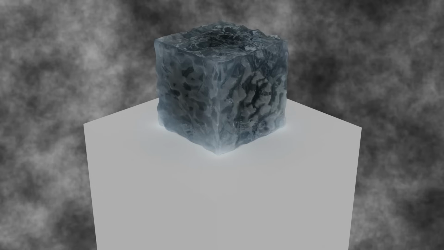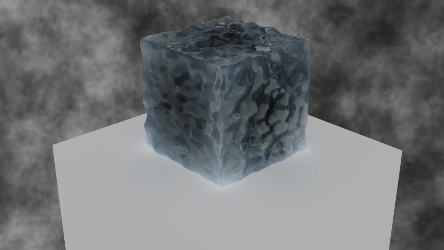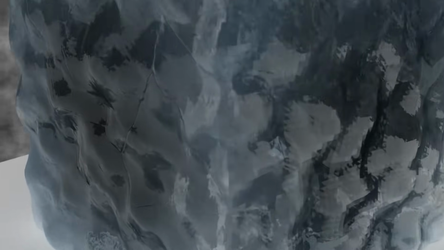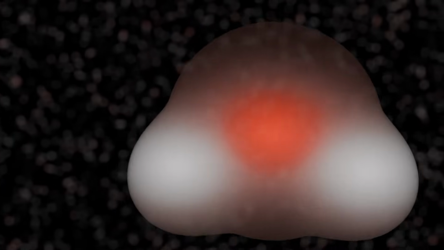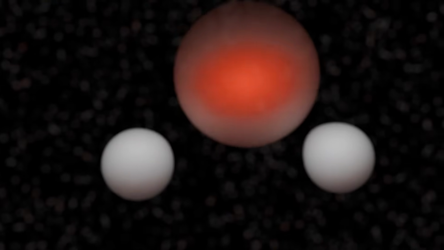Let's start with an ice cube. If you zoom in really far into it, you'll see vaguely cloudy blobs arranged in a neat pattern. If we zoom in on these blobs some more, we'll see that they are made up of individual tiny blobs, kind of melting together, or rather bonded together.